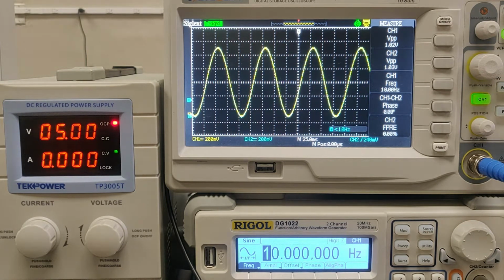Because if you remember, the cutoff frequency is the point where our gain is equal to 1 over root 2, and at low frequencies, that simply doesn't happen. So our bandwidth really is going to be from 0 hertz up until our high frequency cutoff.